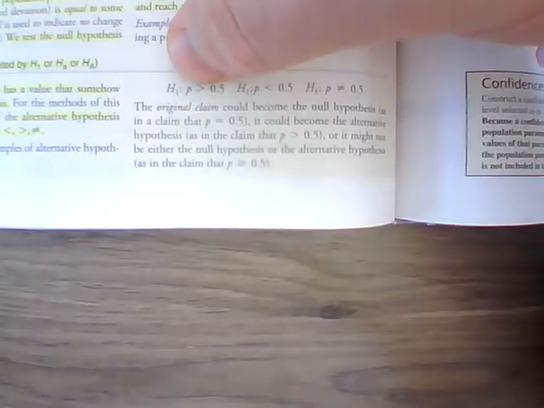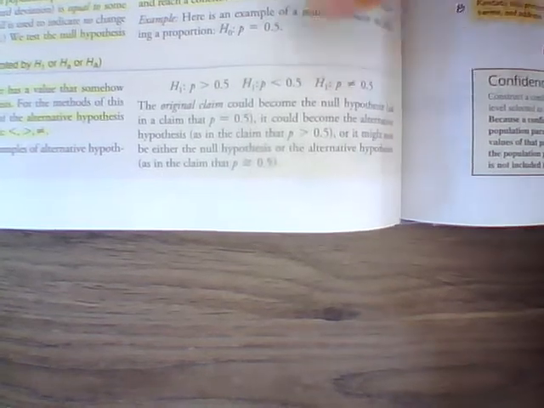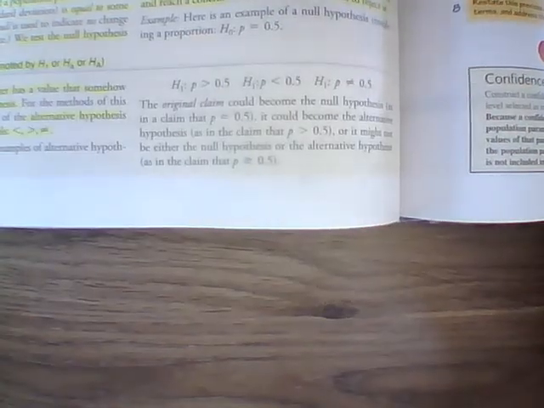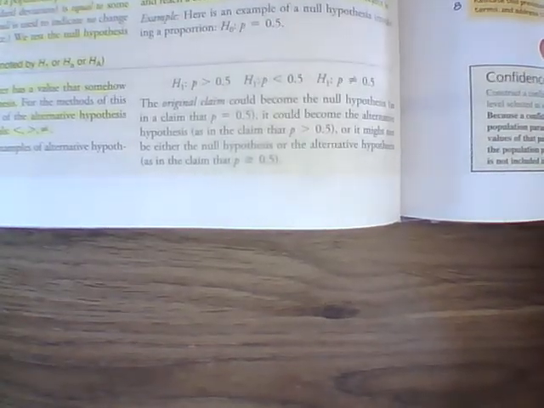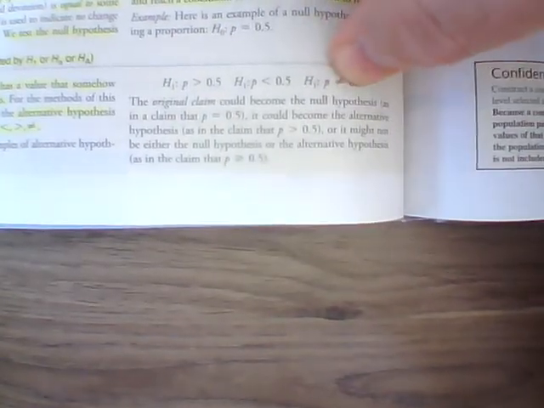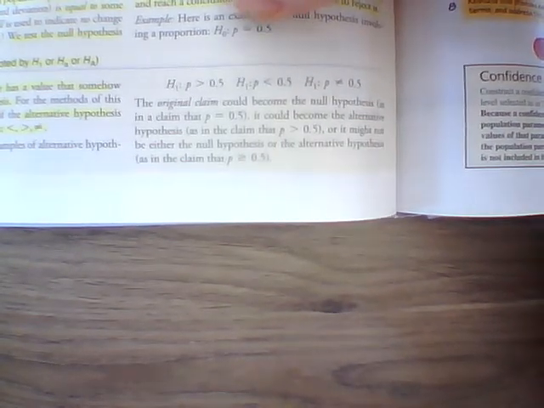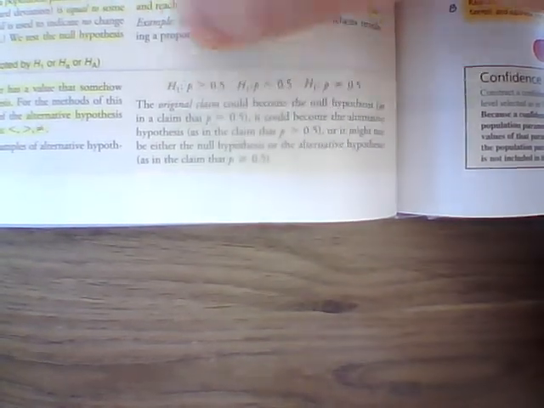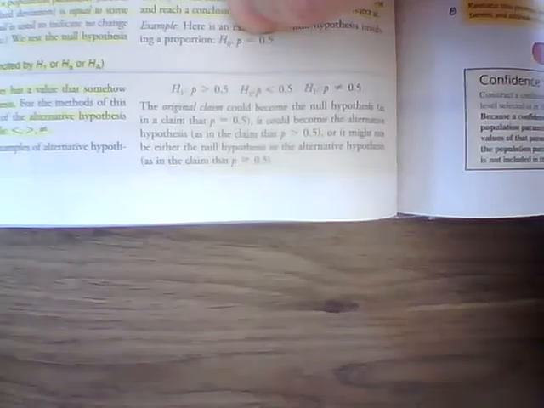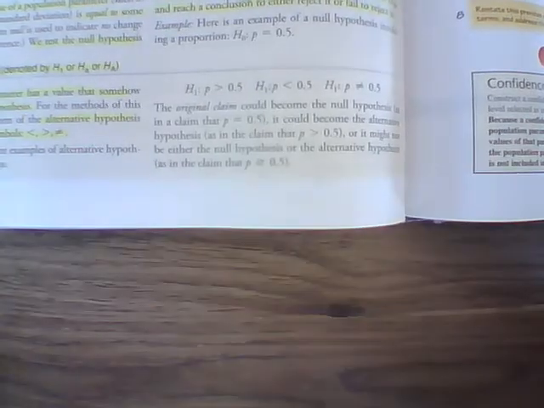So the alternative would be greater than, less than, or does not equal. And some of this depends upon what our claim is going to be, or what we're trying to hypothesize towards. If we're claiming that something equals this, our alternative is not going to equal. If our claim is that we're going to be above something, well then the alternative will be above, but then the null will equal directly. And so then we start testing towards it.